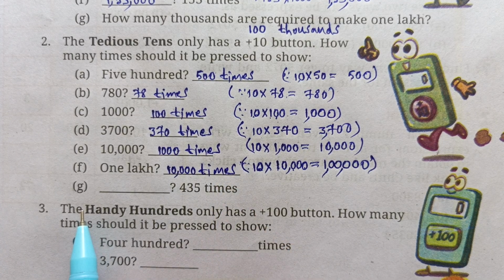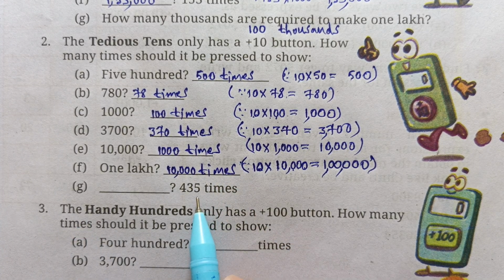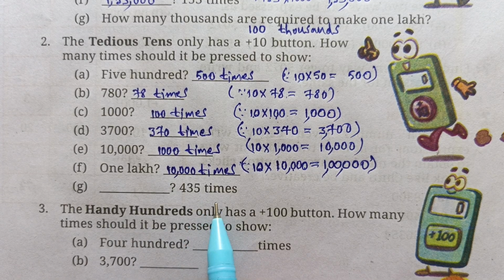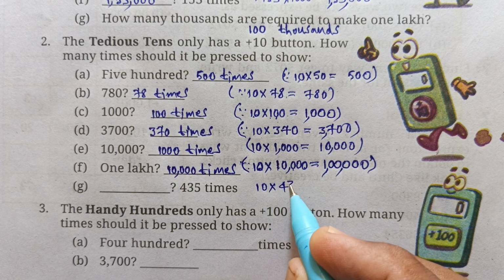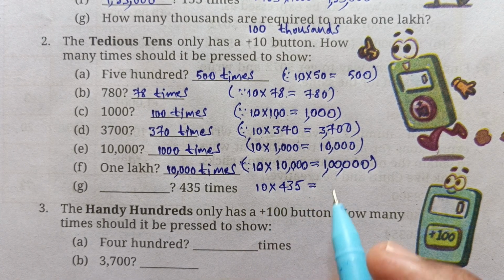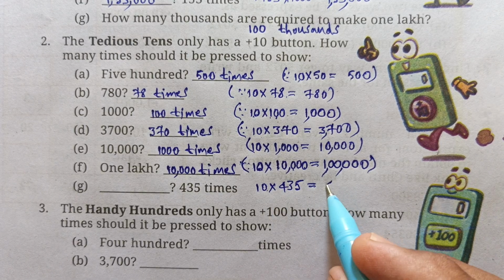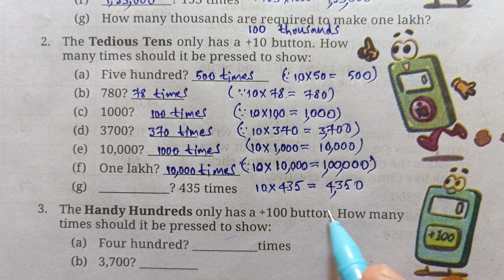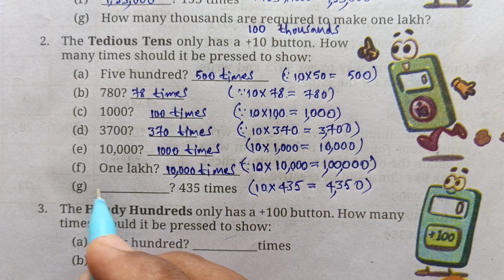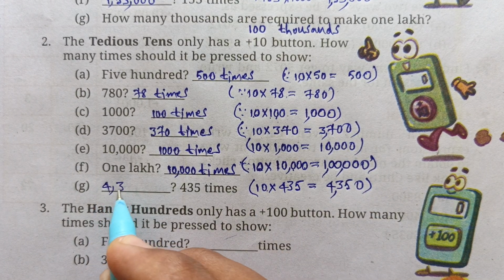Finally here the last bit, that is G bit. If you press this button 435 times, so 10 into 435. So what does it show? Simply we have to place a 0 after 5. So that means 4350. It shows 4350.